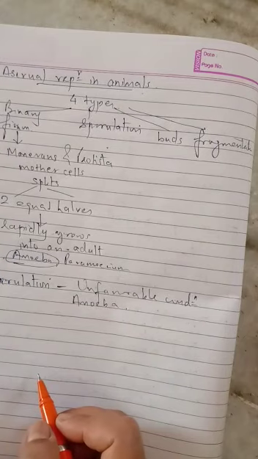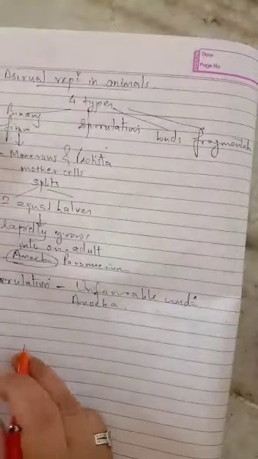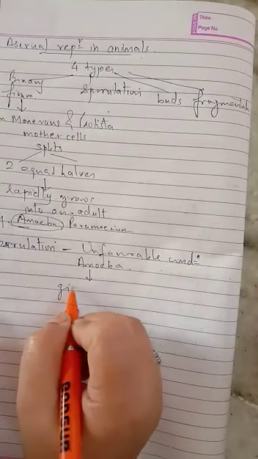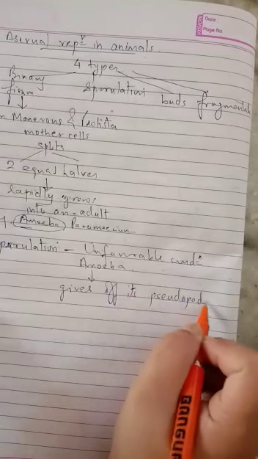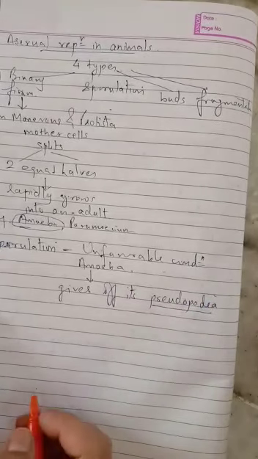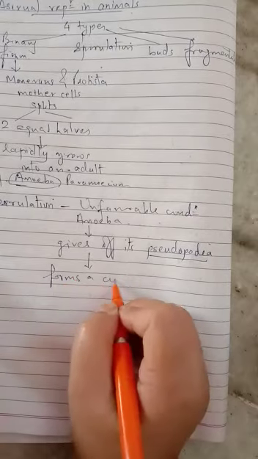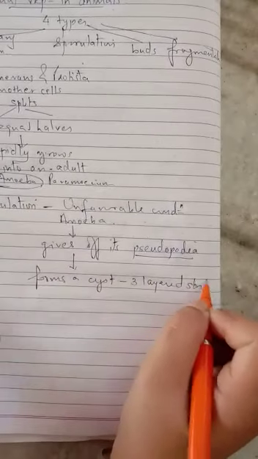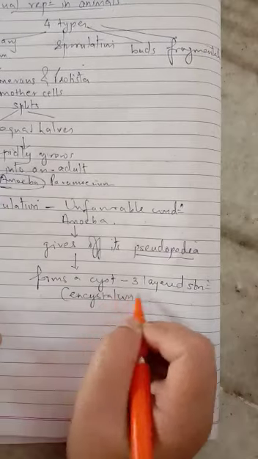So when the amoeba faces unfavorable condition, then what happens? When the amoeba faces unfavorable condition, first thing it does is it gives off its pseudopodia. I hope that you know what is pseudopodia. Pseudopodia means false feet. They are just the cytoplasmic extension. When it gives off the pseudopodia, it forms a cyst. What kind of cyst it is? It is a 3-layered structure. And the process by which it forms the cyst is termed as encystation, right?